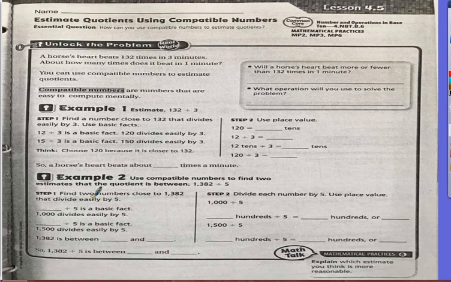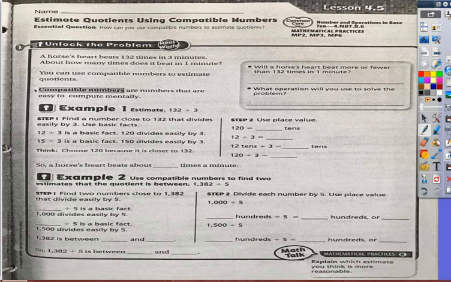You can use compatible numbers to estimate quotients. Compatible numbers are numbers that are easy to compute mentally. So this is one of those vocab words. You need to get your math notebook out, and when you find an example of a compatible number, please put that in your math notebook in your vocab. Alright, let's come over and answer these questions first.